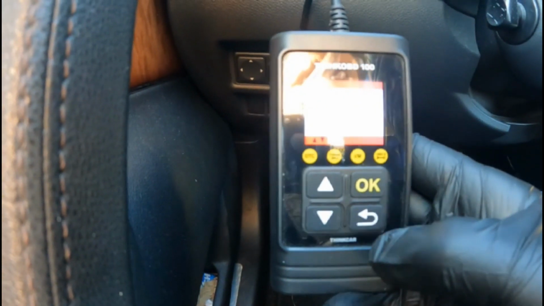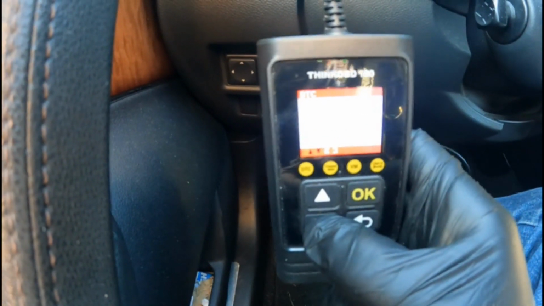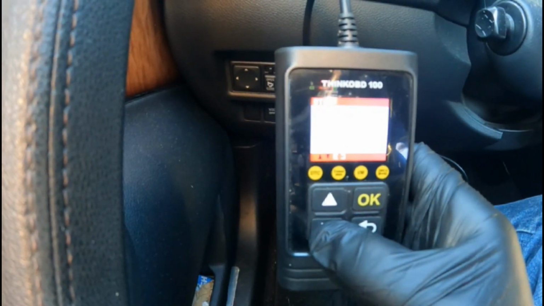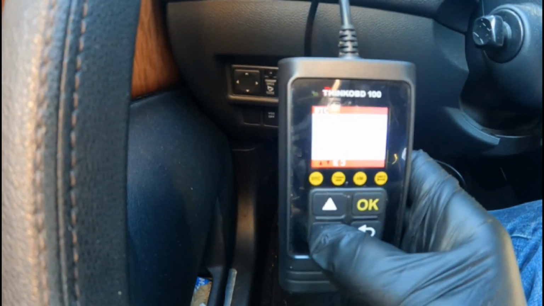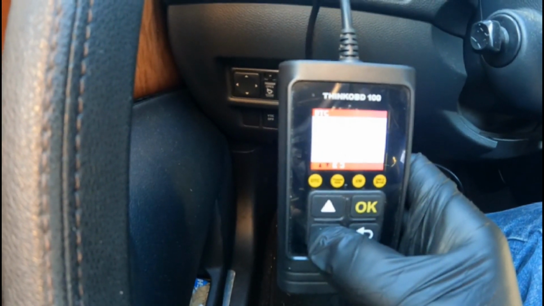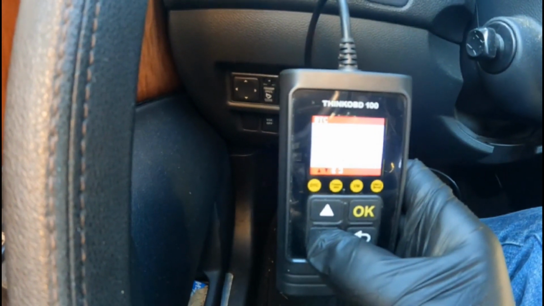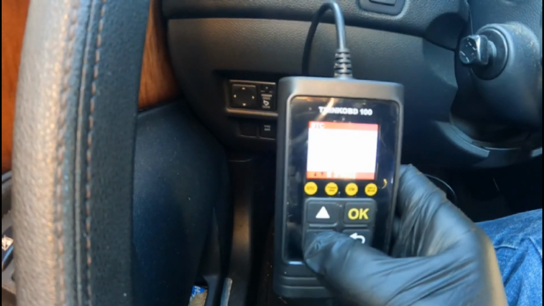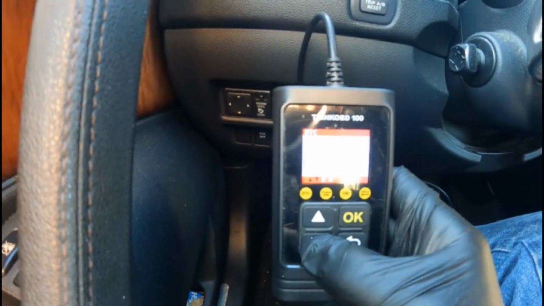So it's one of three. We're going to hit this arrow down. Oh, different code. P0455. Pending code. See, it's pending in the computer like I was telling you before. Evaporative emission system leak, a large leak. Let's see what the third one says. It's the same thing as the first one.